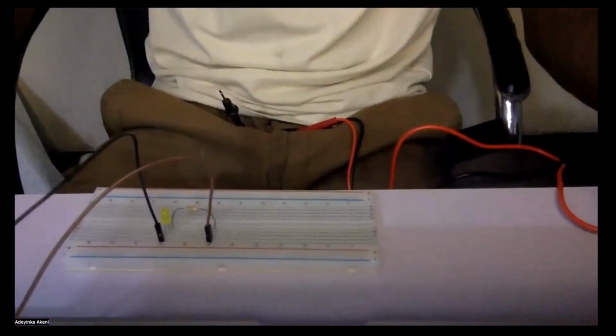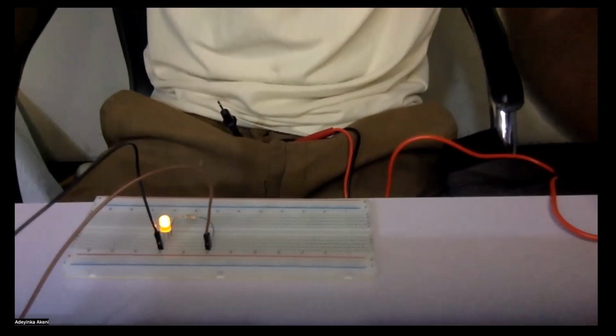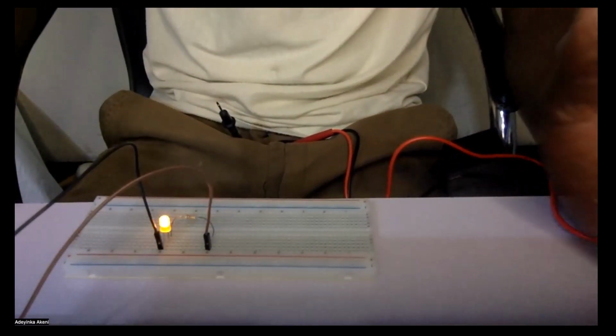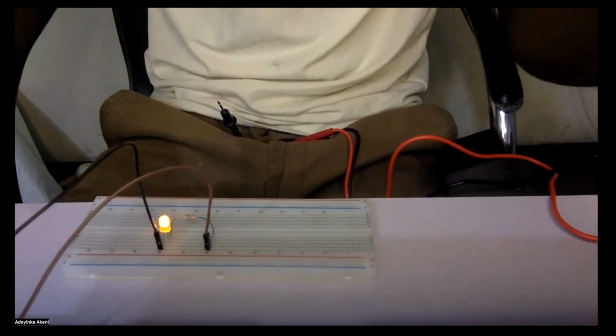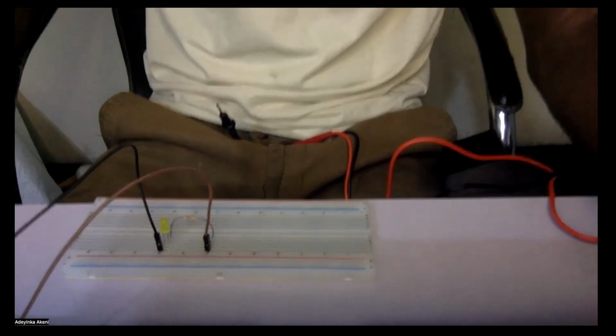So as you can see, it turns on. Definitely it's delaying the off. Okay, now it turns on for 3 seconds. 1, 2, 3. It goes off. 1, 2, 3. It turns on again. 1, 2, 3. So you can actually notice the significant difference.